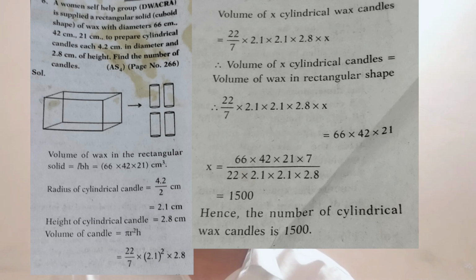So here the dimensions means length, breadth and height. So length is taken as 66, breadth 42 and height 21 cm. So these are the dimensions of the given cuboid which is a wax. It is converted into the cylindrical type of objects. That is, the cylindrical shapes means the candle shapes, simply in a cylindrical form. So we can use the volume formulas of the cuboid as well as the cylinder.